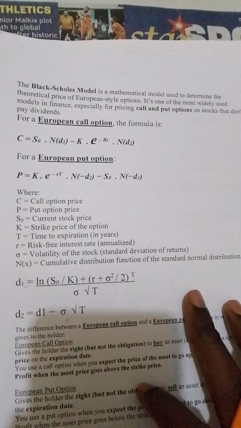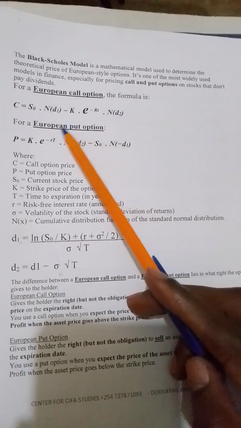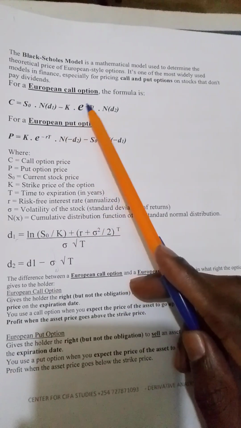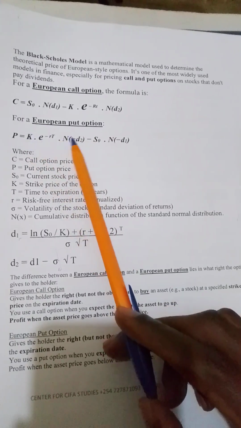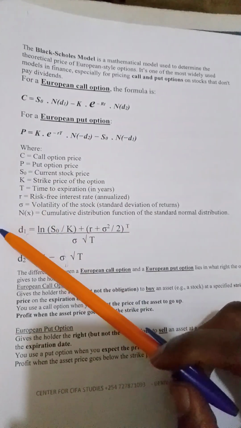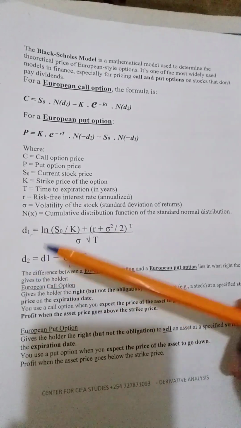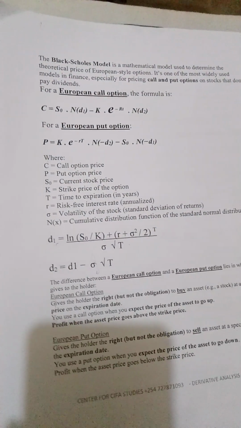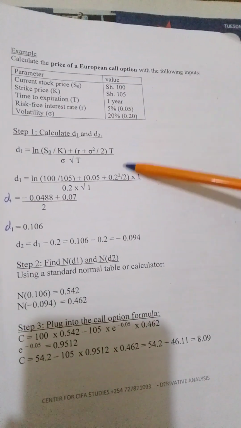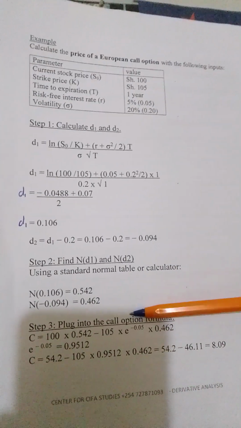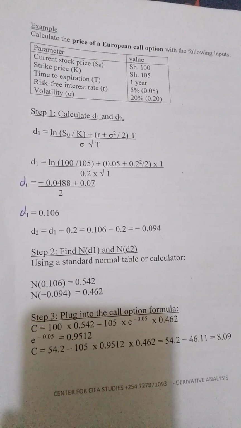So we come to the end of our discussion for today, and today our major discussion was about the Black-Scholes model. It was a continuation of what we were doing two days ago, and we have done the European call option and European put option, which I will attempt maybe next lesson. We have done how to calculate D1, how to calculate D2, how to use our table, and then we have done an example. So up to this level, that's now for today. We'll meet next time.